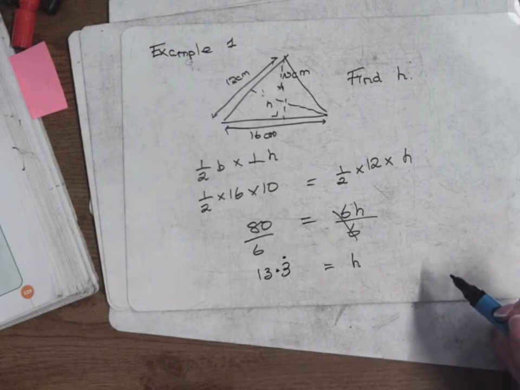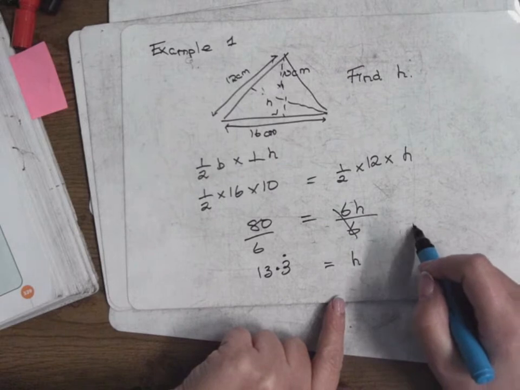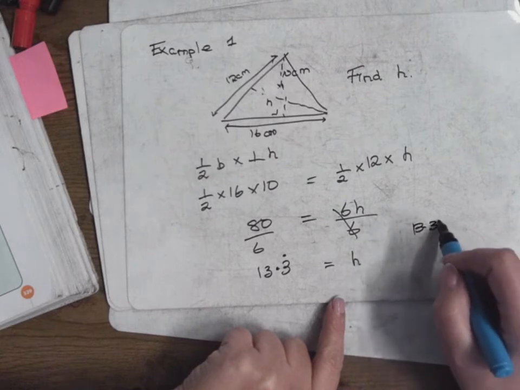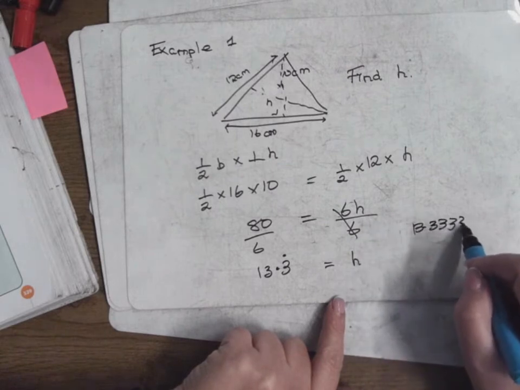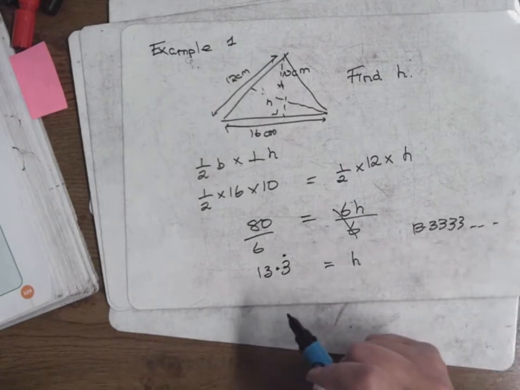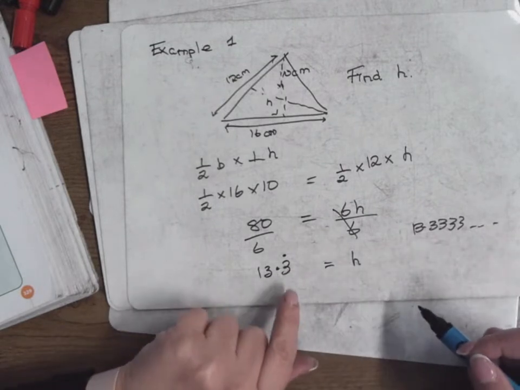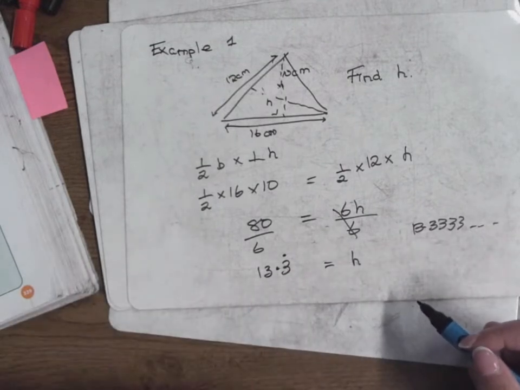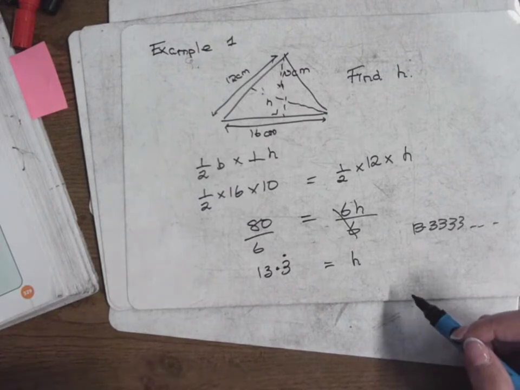What does the little dot on top mean? It means recurring. It means it's 13.33333, and I'm tired writing, it goes on forever. So the little dot on top just means the 3 goes on forever. Is that right? Any questions?